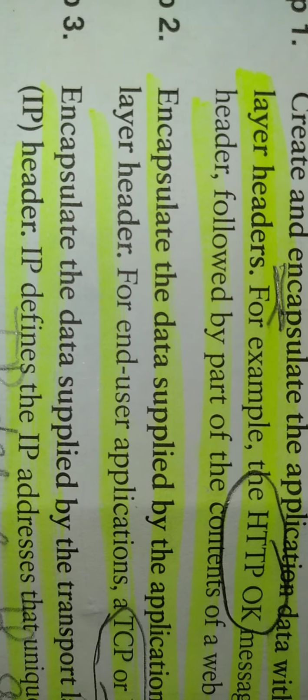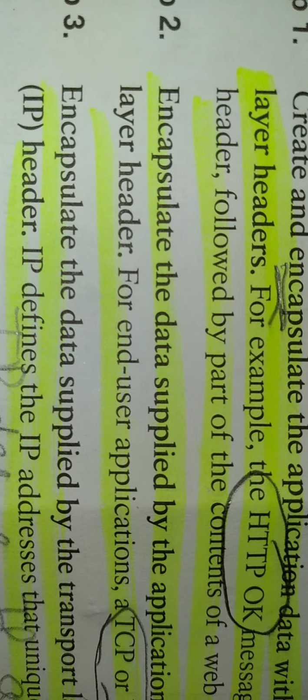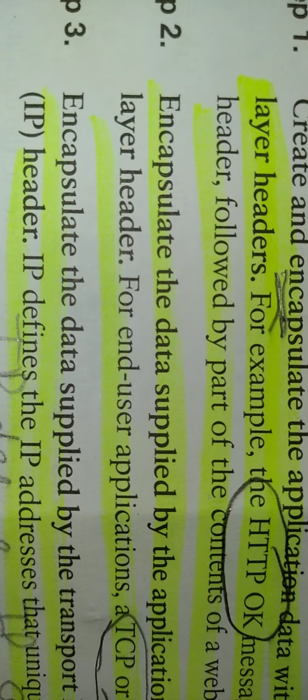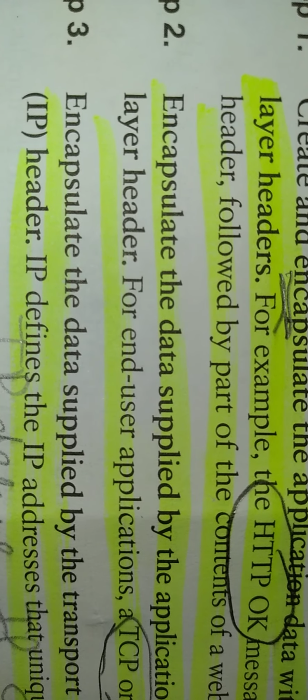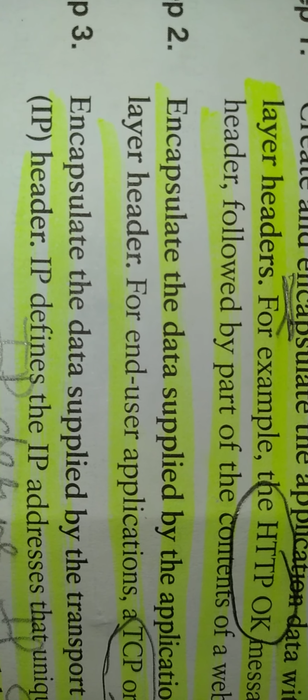Many of the examples in this chapter show the encapsulation process. For example, web server Larry encapsulated the contents of the home page inside an HTTP header in figure 1.6. The TCP layer encapsulated the HTTP headers and data inside a TCP header in figure 1-7.